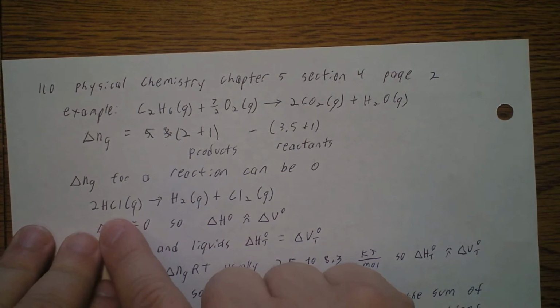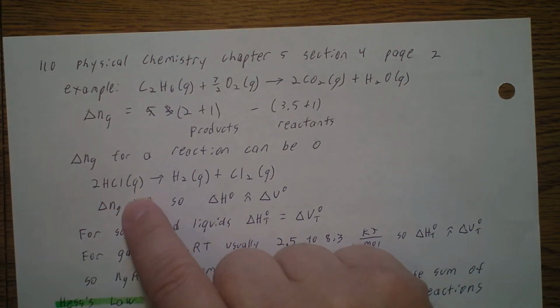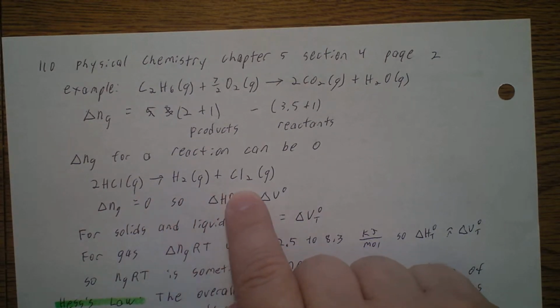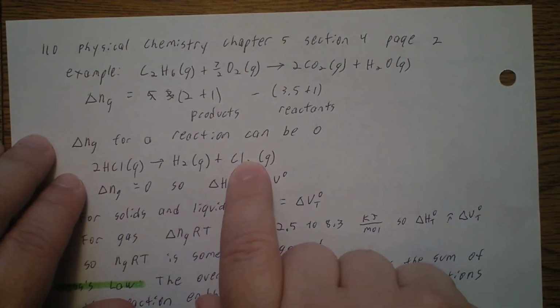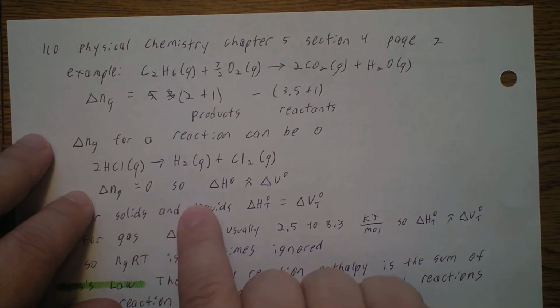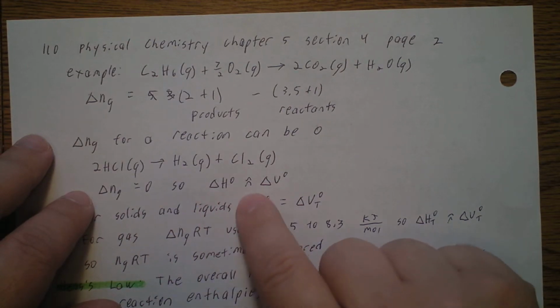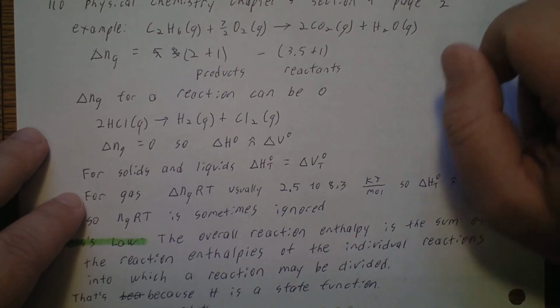So let's say we have 2 hydrogen chloride gas. Remember, it's not hydrochloric acid, it's not aqueous or anything. But anyway, going to hydrogen gas and chlorine gas. Well, 1 plus 1 is 2, 2. So the change in the number of moles in the gas phase is equal to 0. So in this case, the change in the enthalpy of standard state is going to be roughly equal to the change of the internal energy in the standard state.